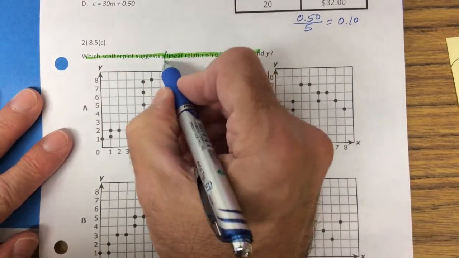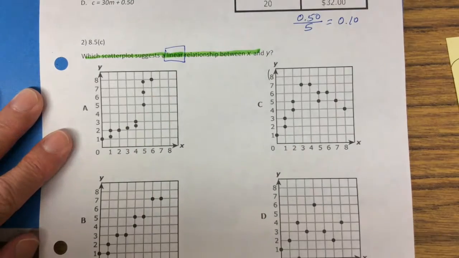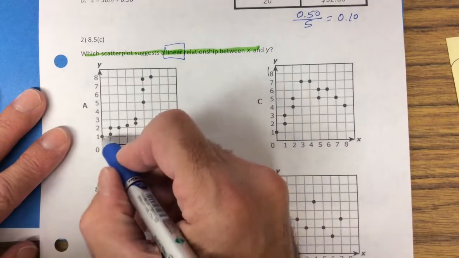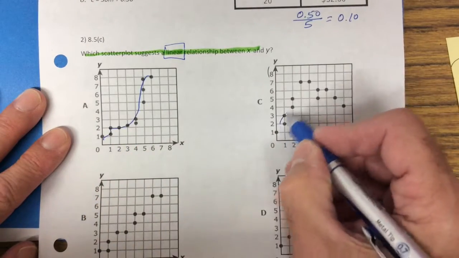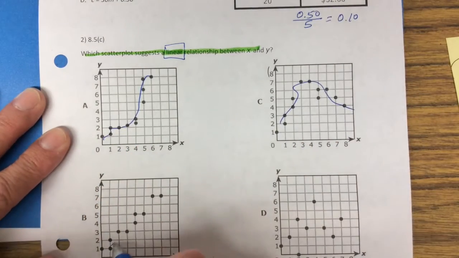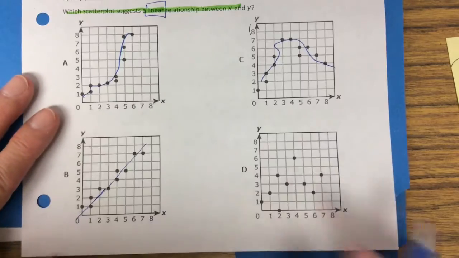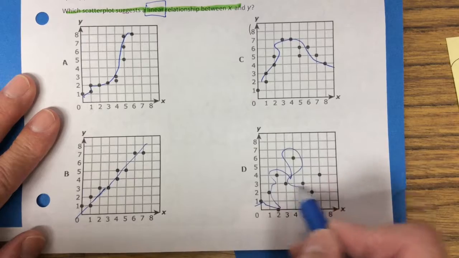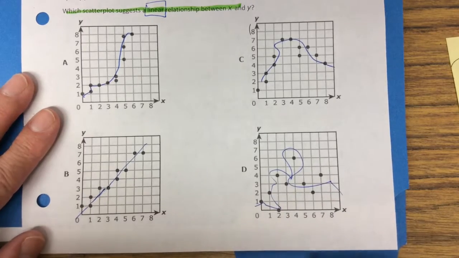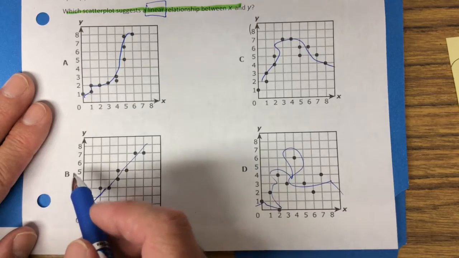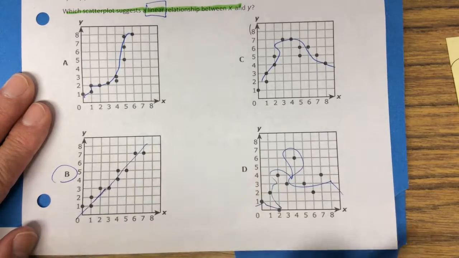Now sometimes on this it's going to say does not suggest a linear relationship, so you have to read carefully. Well, that's not a line. That's not a line. This one looks pretty linear. I'm pretty sure it's not D. So the correct answer, which scatter plot suggests a linear relationship, is B as in boy.